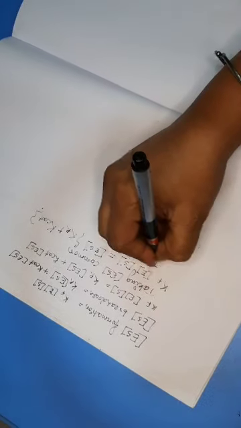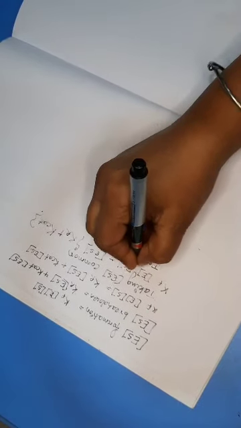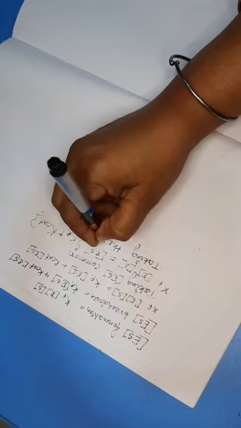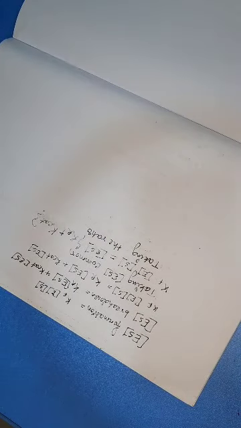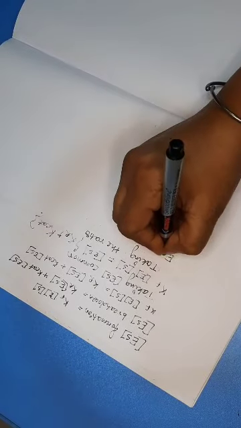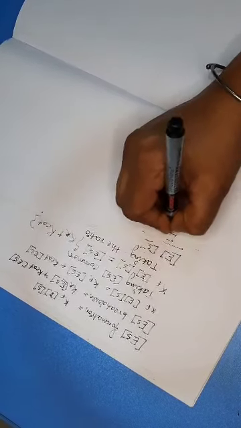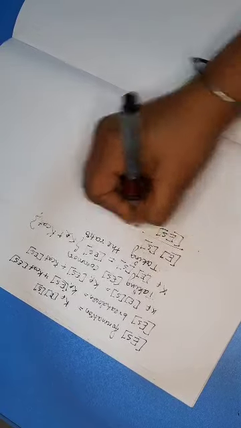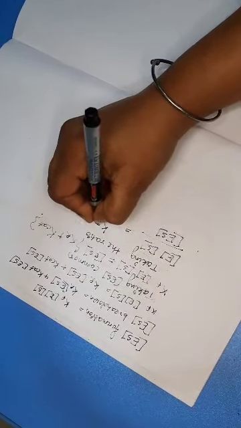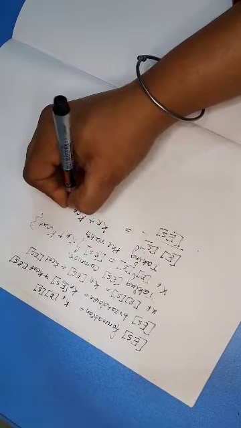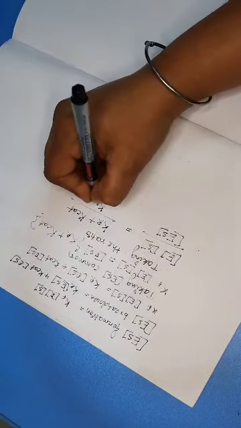Now we take the ratio. So taking the ratio, you will get enzyme concentration into substrate concentration divided by enzyme substrate concentration, which is equal to Kr plus Kcat divided by Kf.